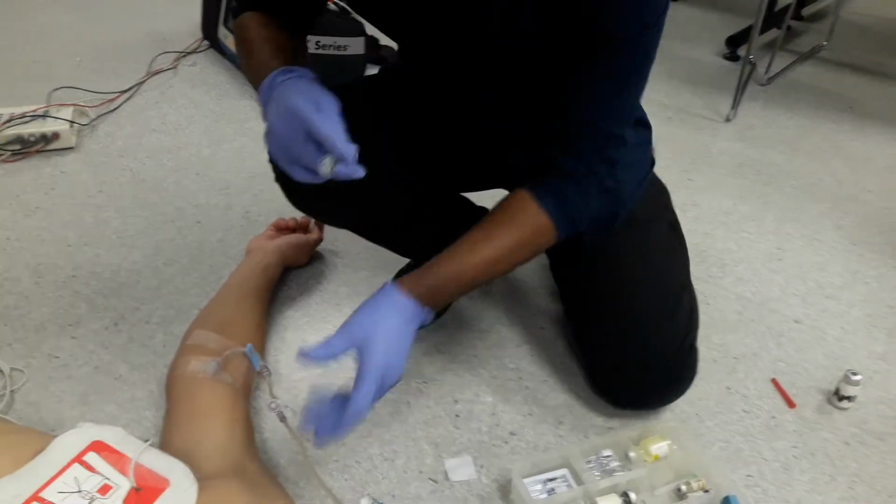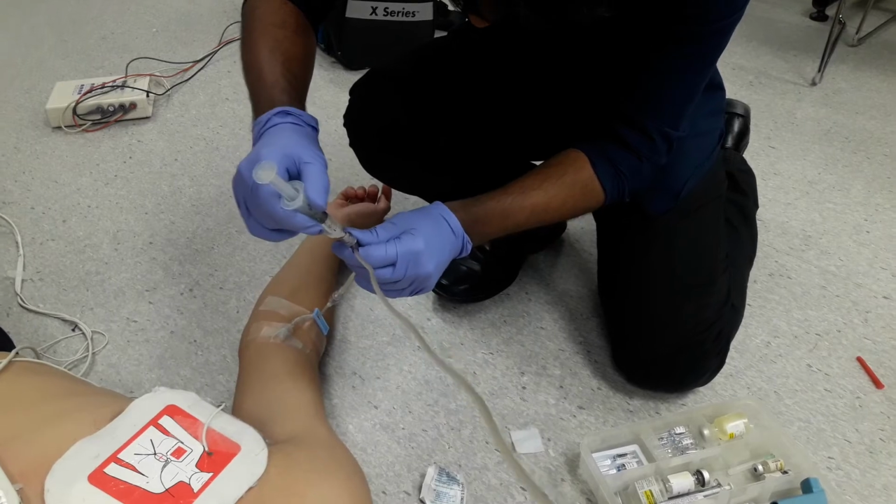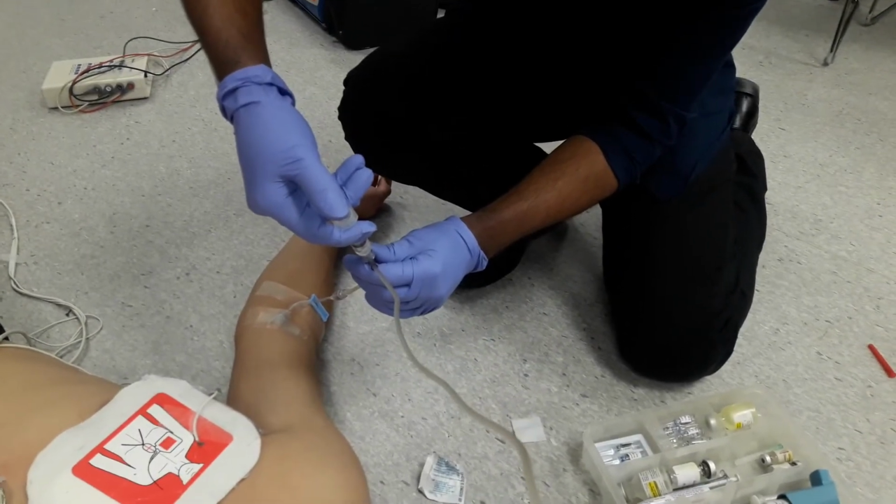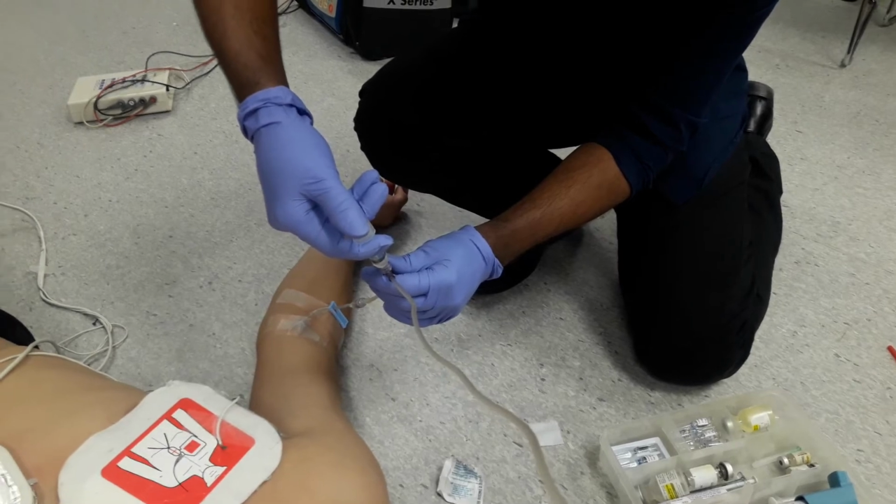As such, evidence for the use of amiodarone in cardiac arrest is considered level A evidence, the highest quality of evidence as per the American Heart Association's 2015 guidelines.